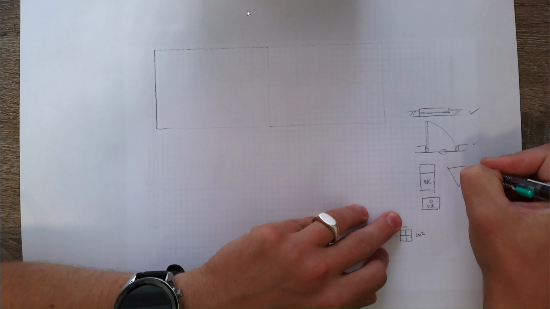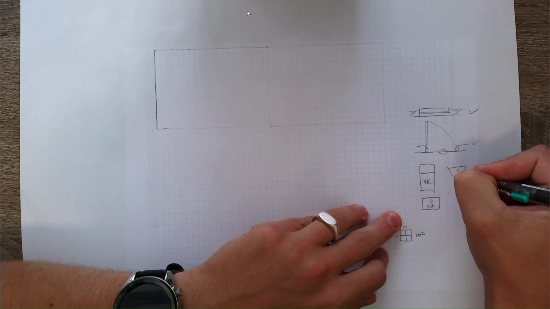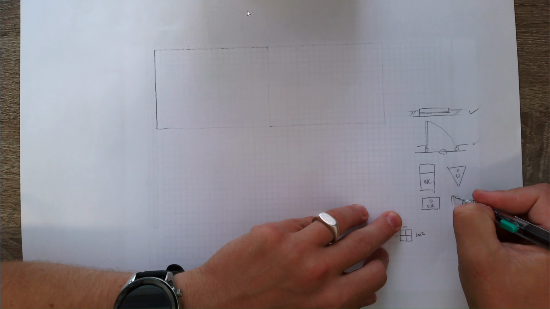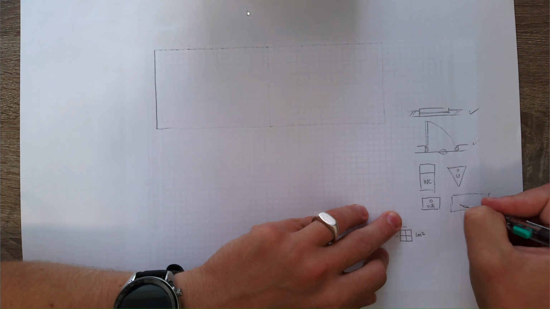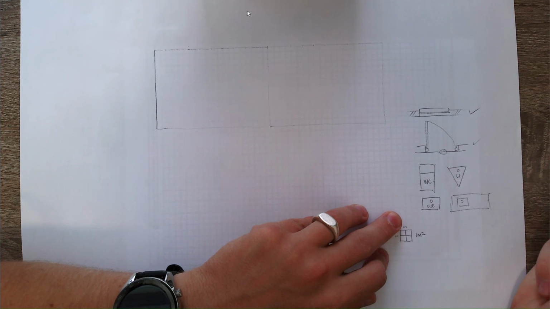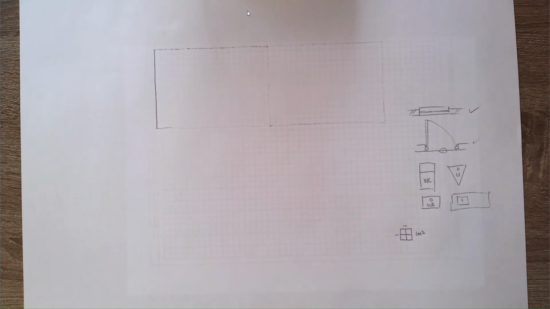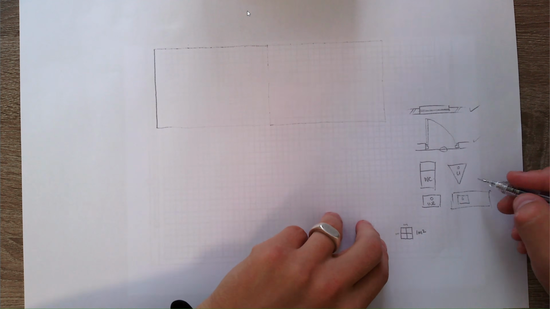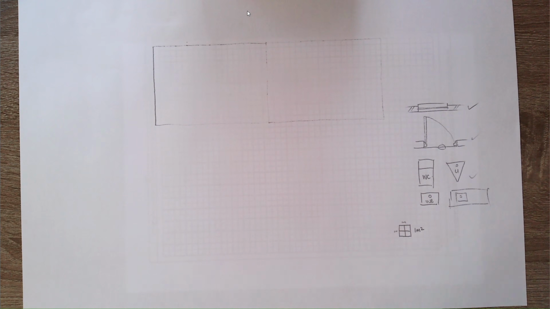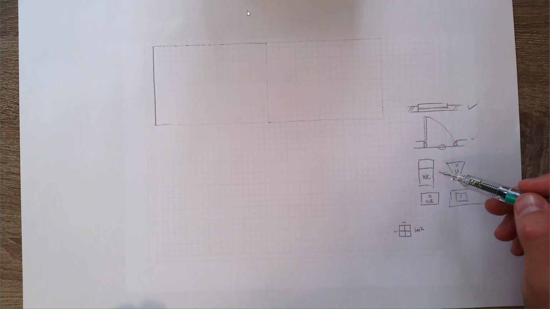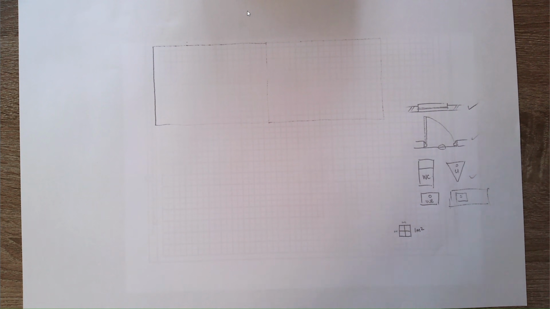This is the symbol for a urinal, a U. And this is a symbol for a sink that we still need to add in the kitchenette at the staff room. So make sure that you use these symbols on the floor plan. When you put them in, make sure that they are proportional to one another. So if you put in 3 toilets, they all should have the same size and proportion.